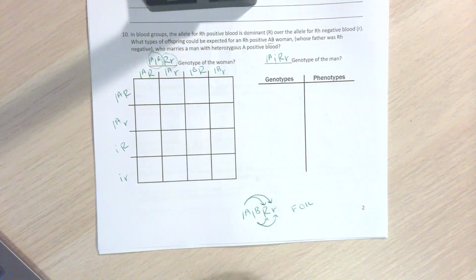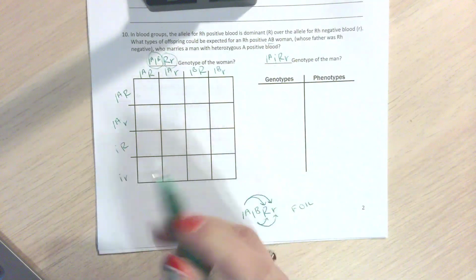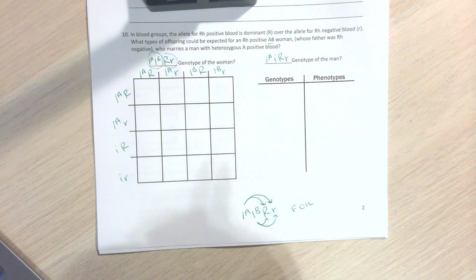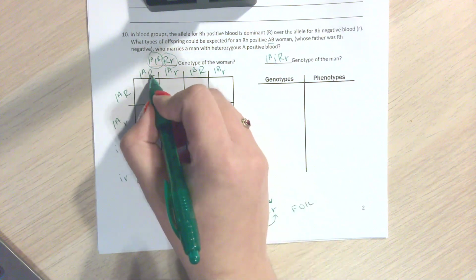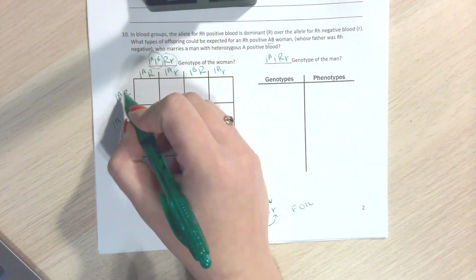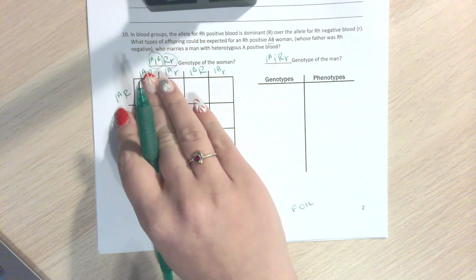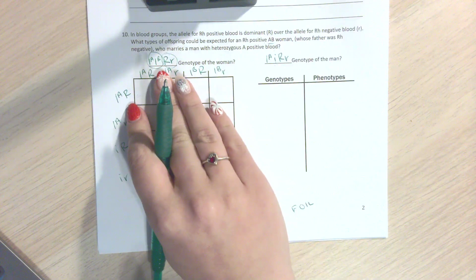Okay? Then you fill in the Punnett square exactly how you've been filling out Punnett squares. There's no special way to do a dihybrid cross. My only suggestion to you, and it's more of a you have to do it this way than suggestion, is to keep the genes together. So although you have IAR and IAR here, you're going to put your blood together and then your Rh factor together.